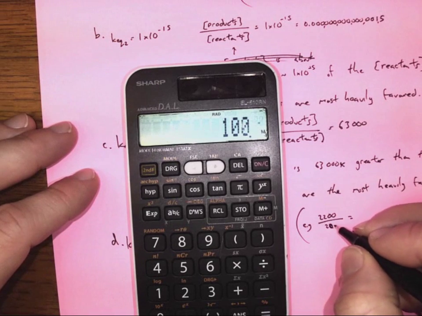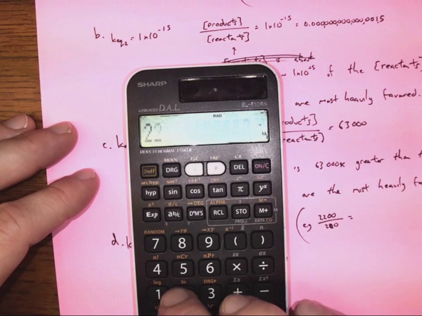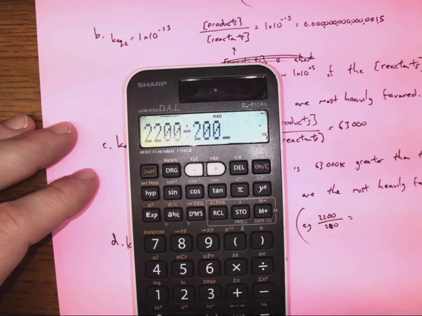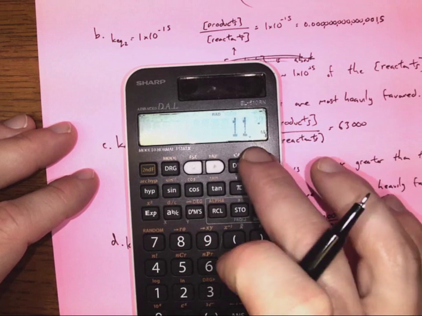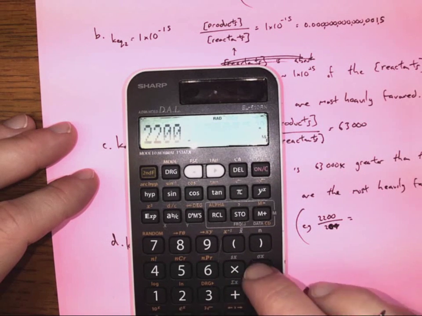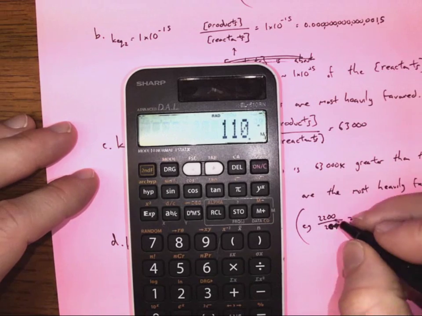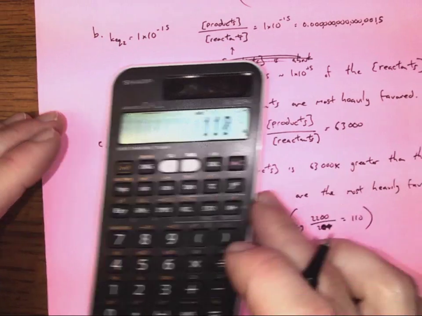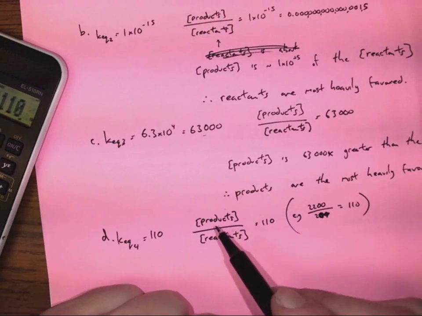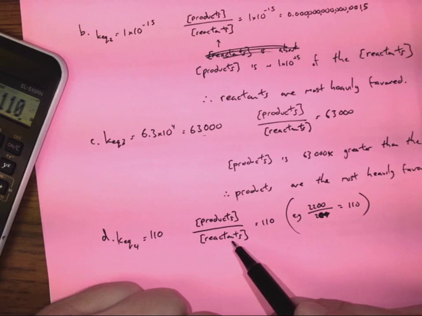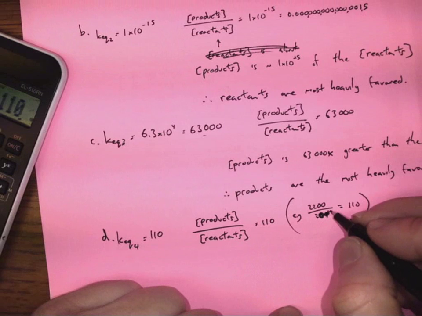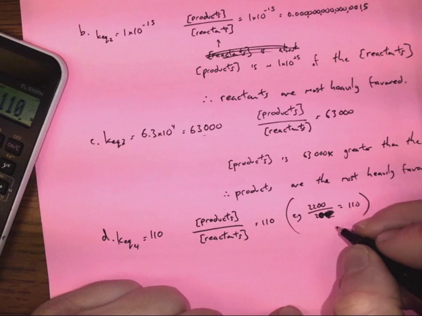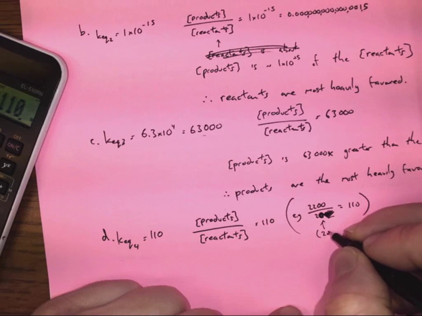I guess it's 220 divided by 200. I get number 11. Oh, it must be 20. Sorry. All right, so that means 220 divided by 20, and this number is 110 times bigger. So what does that tell us about the size of the products over the reactants? If you divide them and you get the number 110, that's 20, in case anyone's wondering.